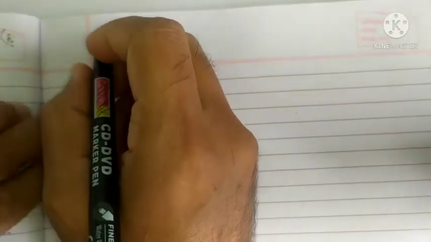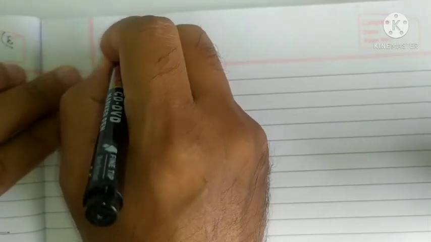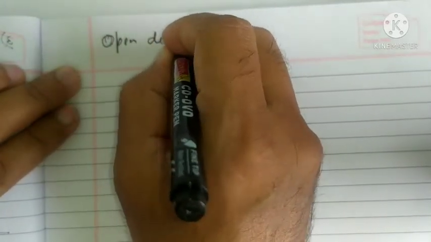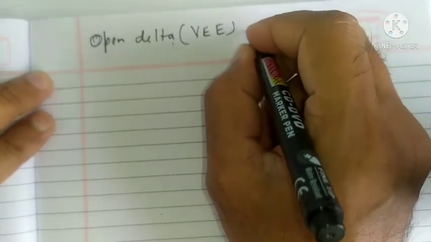Let us see open delta connection, open delta or V connection.